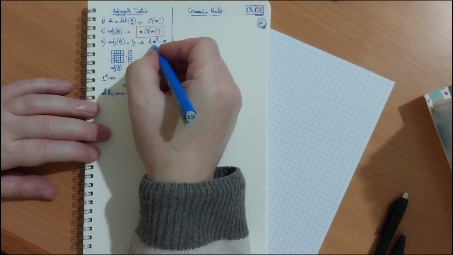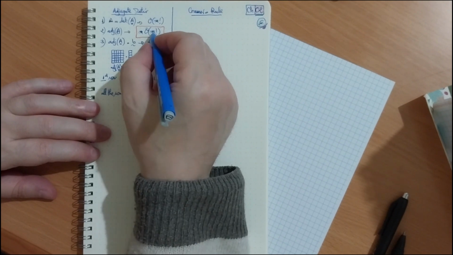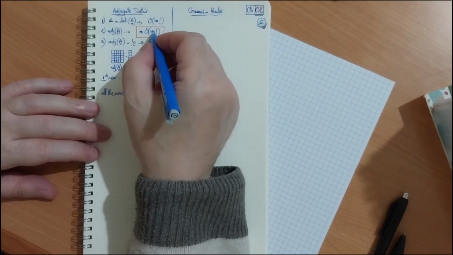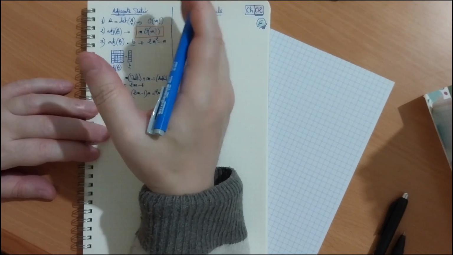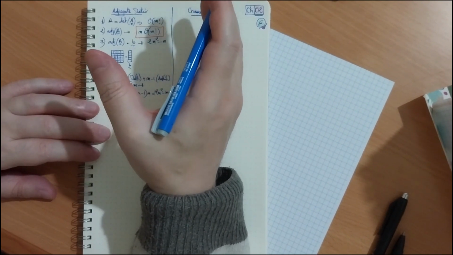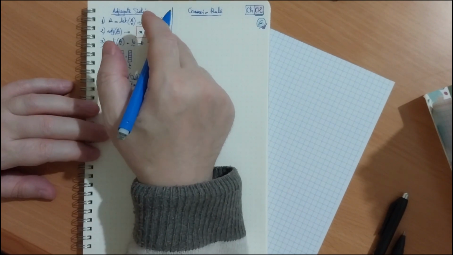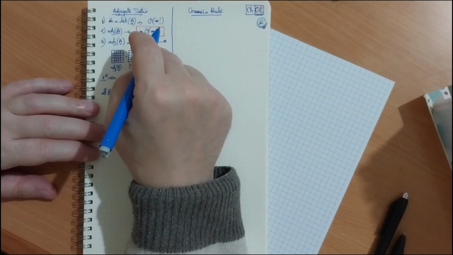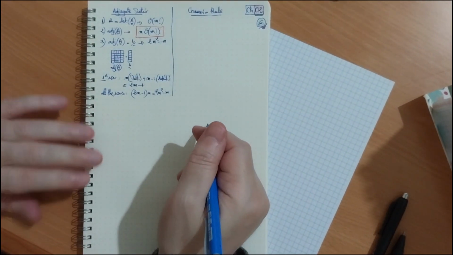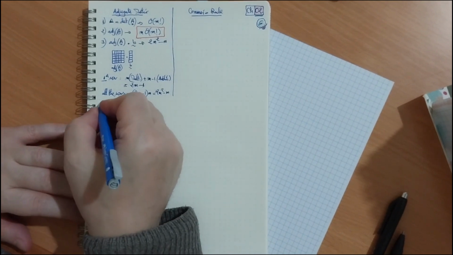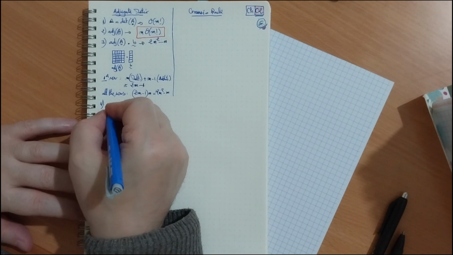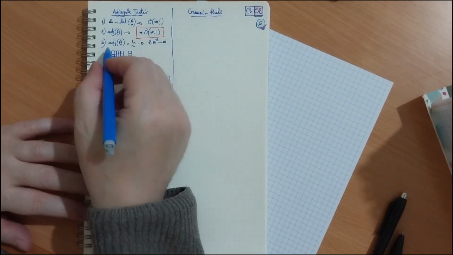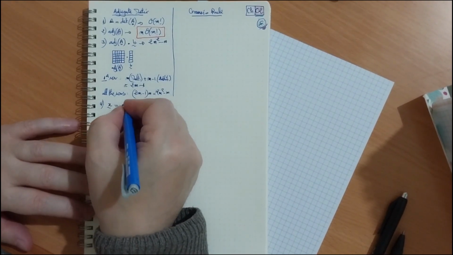This is much less expensive than m factorial, because m factorial gets very large very quickly. Even for 7, 8, 9, it gets very large compared to m squared. And finally we calculate our solution, which is the vector inner product.